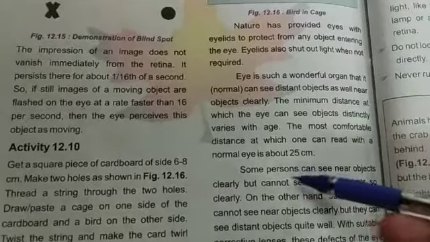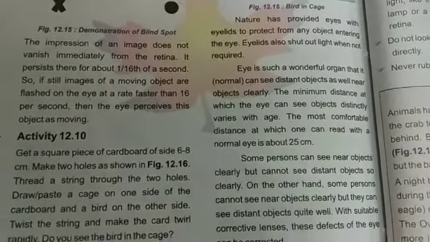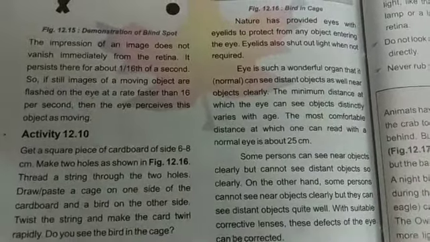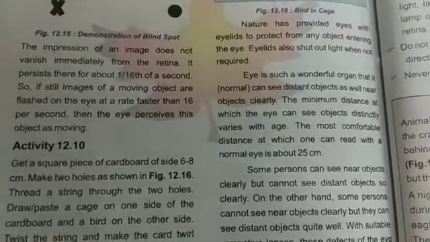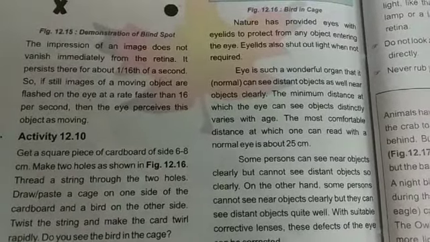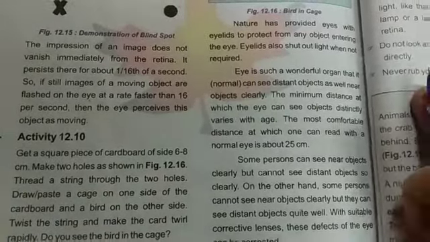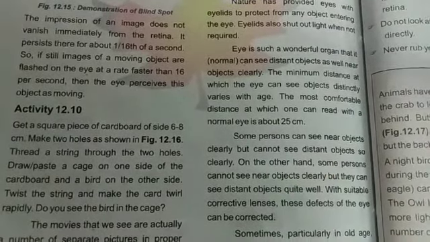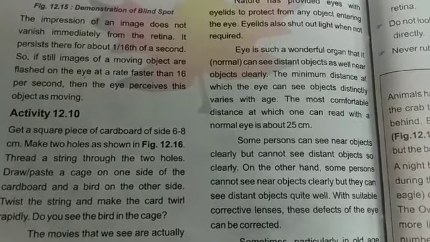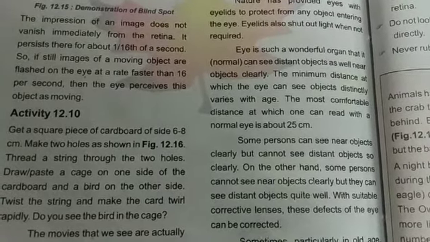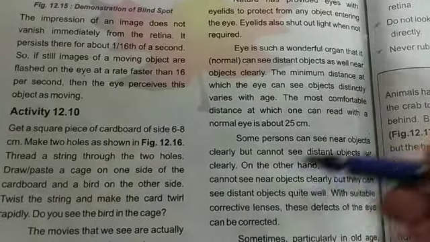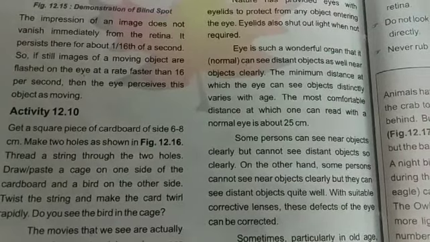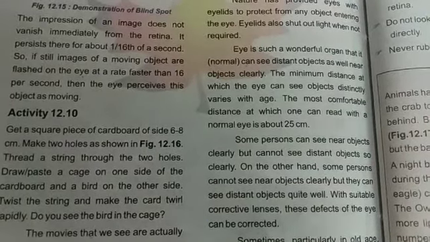Now, some persons can see near objects very clearly, but they can't see distant objects. On the other hand, some can't see near objects clearly, but they can see distant objects very clearly. The persons who can see near objects clearly but not distant ones are known as myopic, and that disease is myopia. On the other hand, the one in which the near object is not clearly visible is hypermetropia.